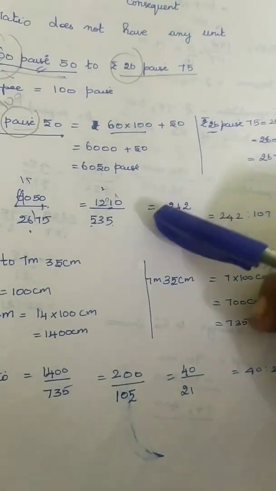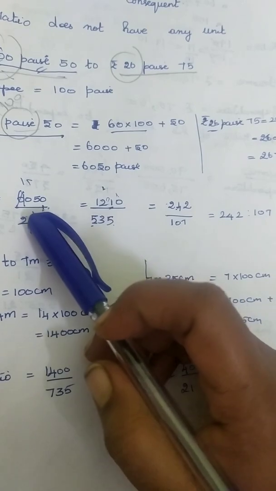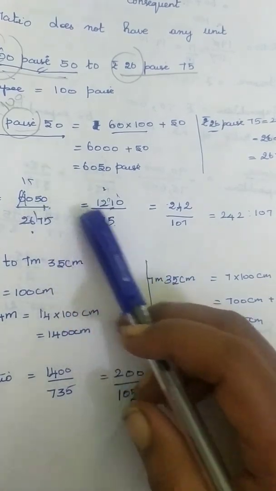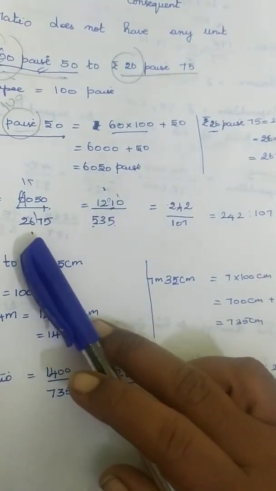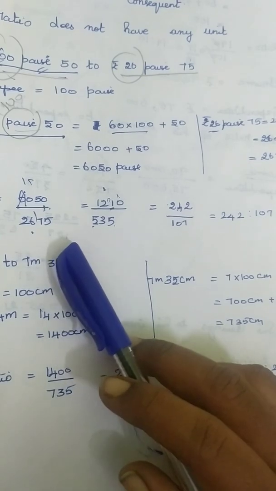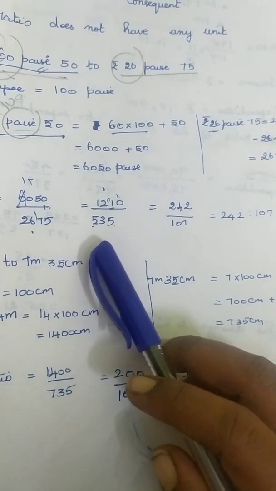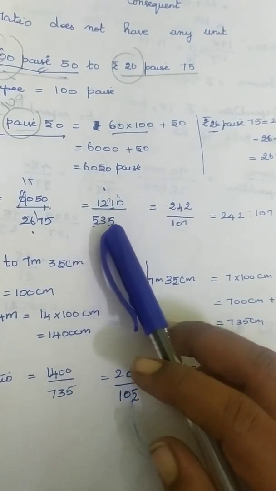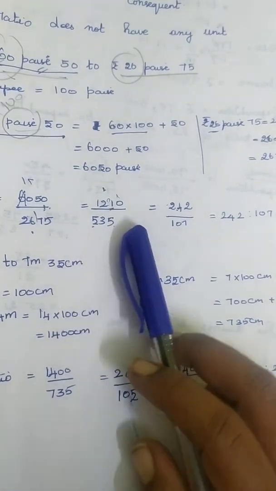If you cancel using the 5 table, 1 5 is 5, carry over 1, 5 2s are 10, 1 5 is 5, 0 divided by 5, 5 5s are 25, carry over 1, 5 3s are 15, carry over 2, 5 5s are 25. So it is 1210 by 535.